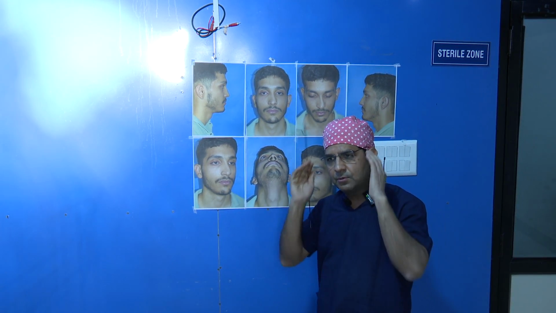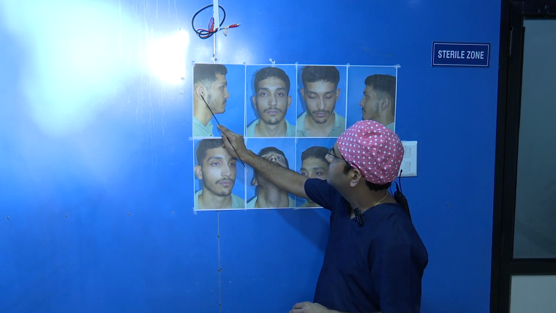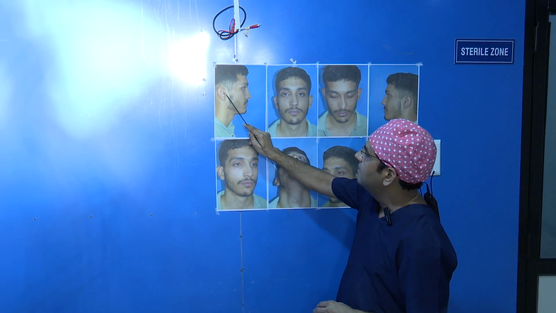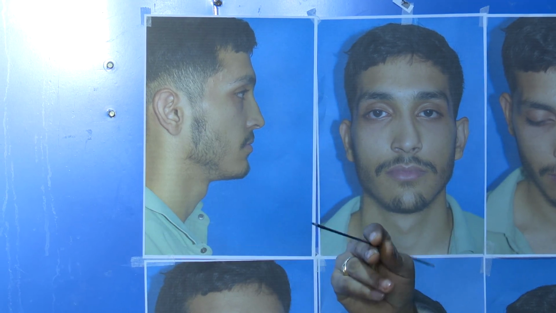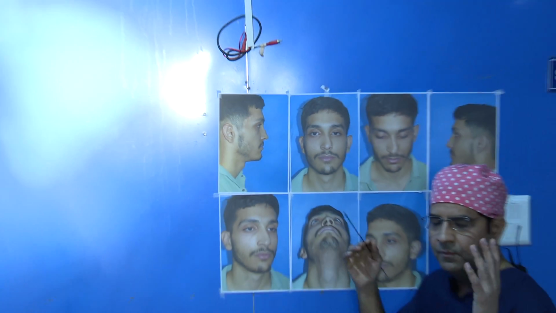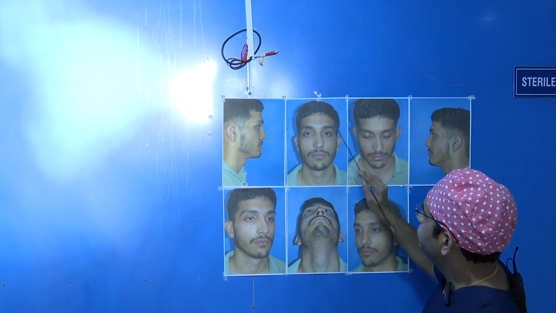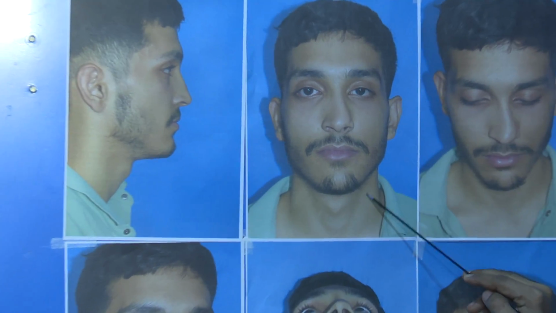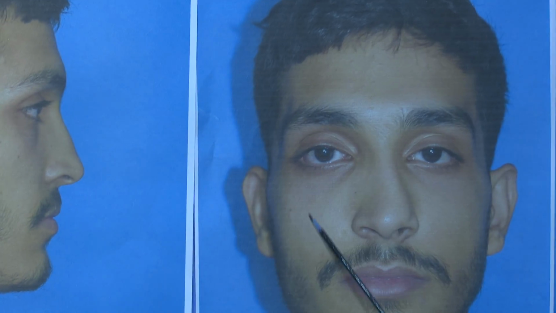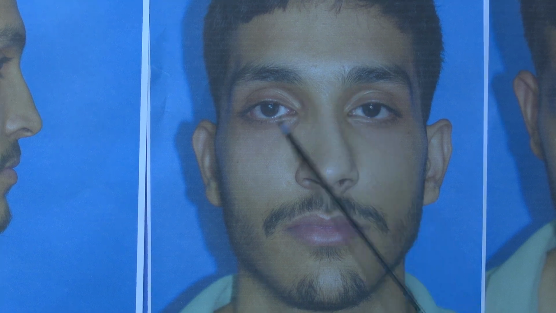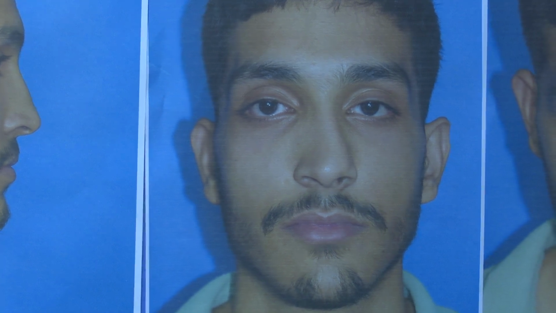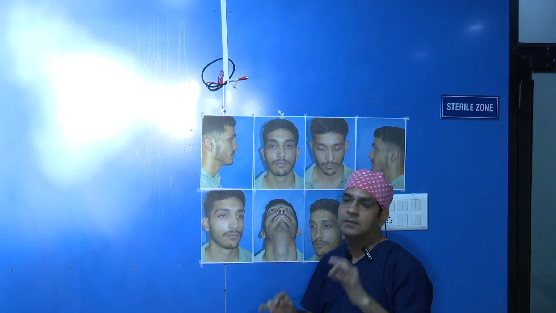The head position of the patient should be such that a line drawn from the external auditory canal to the infraorbital limb is horizontal, for the Frankfurt horizontal plane. So in the frontal view, first we assess whether the nose is symmetrical or not from the rest of the face. Then 4 or 5 or 6 important things we always assess.